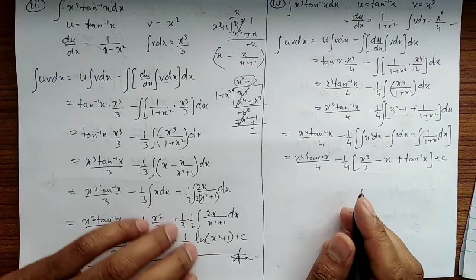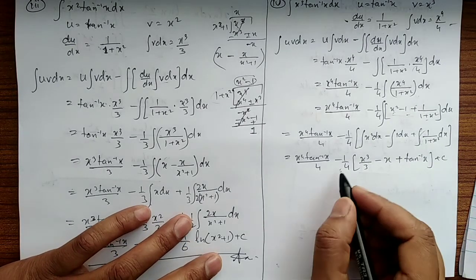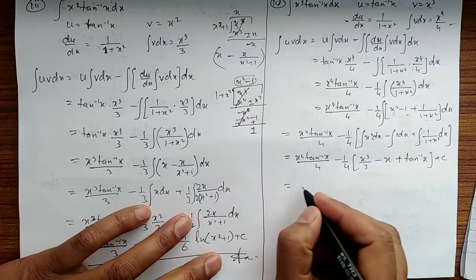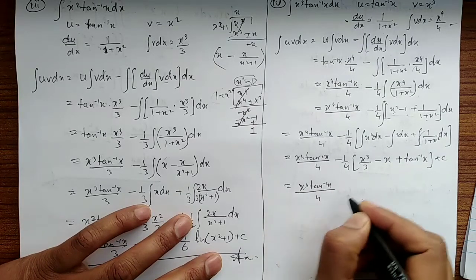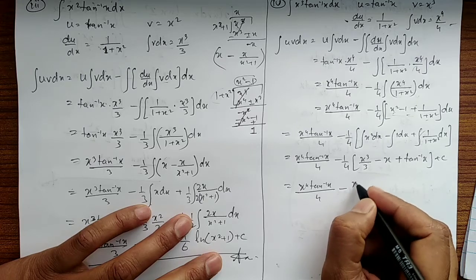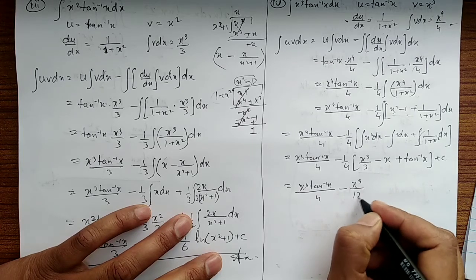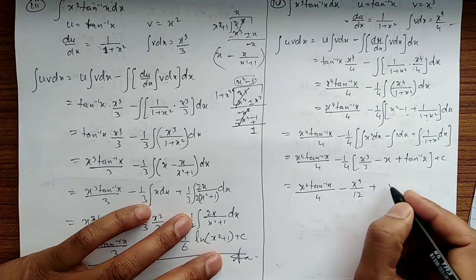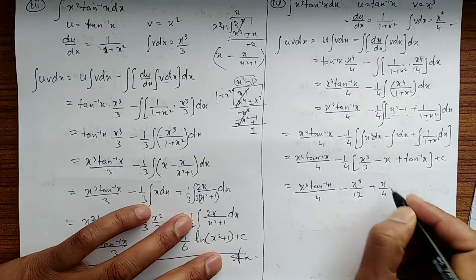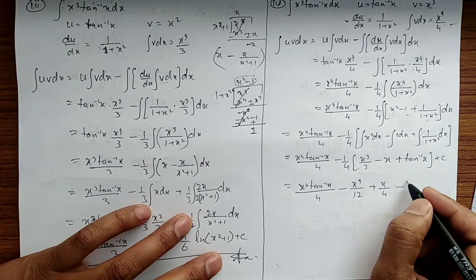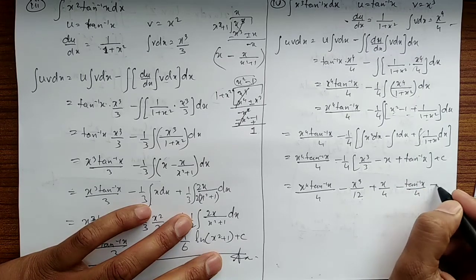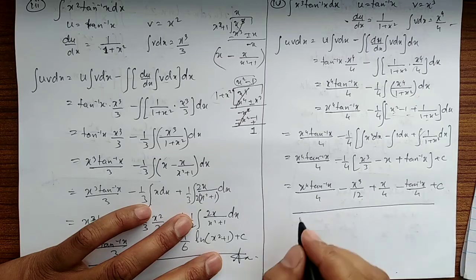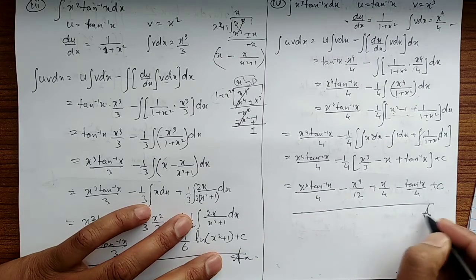So now applying this 1 upon 4 on each term: x power 4 tan inverse x upon 4 minus x cube upon 12 plus x upon 4 minus tan inverse x upon 4 plus c. This is our final answer.